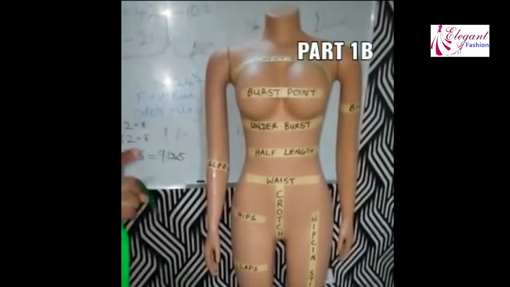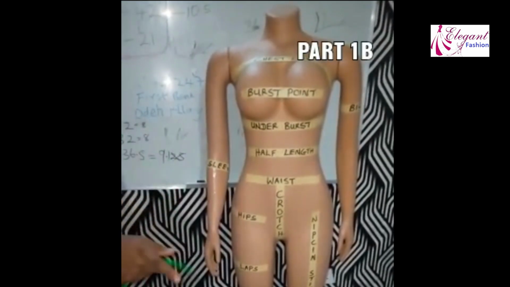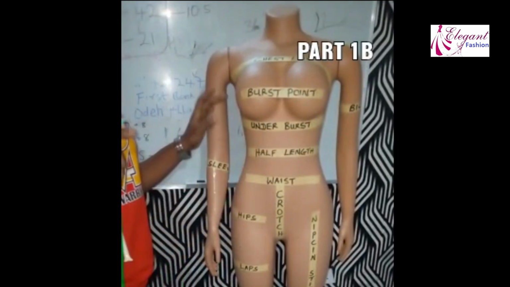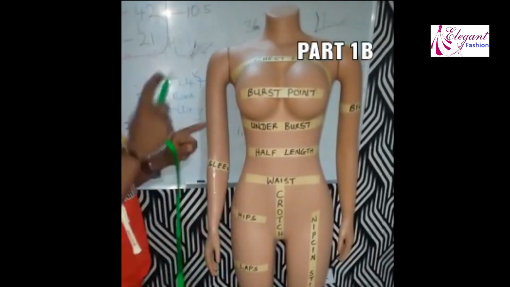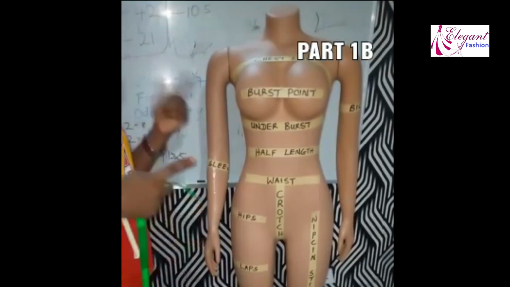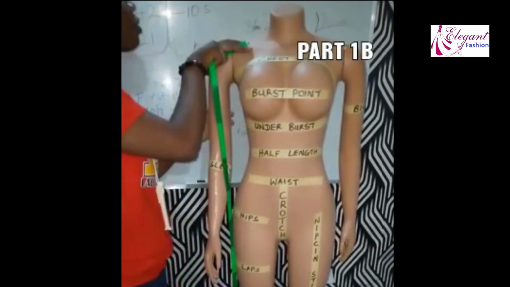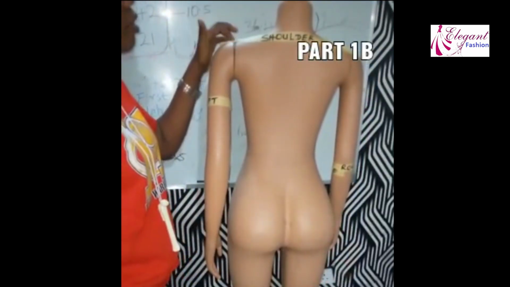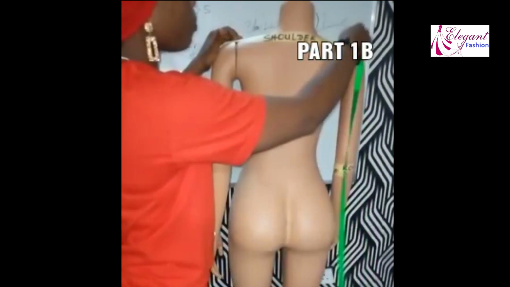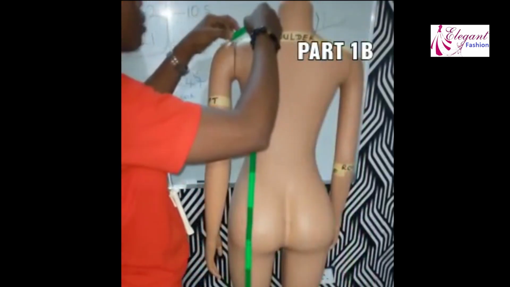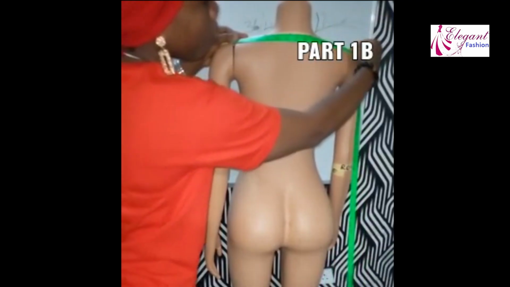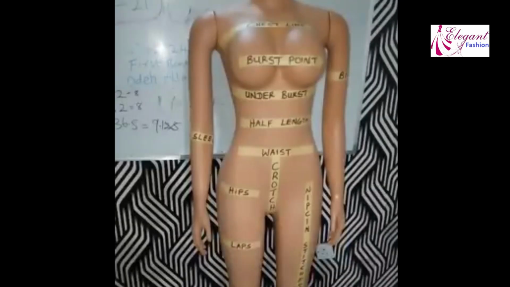Another important measurement that you need when you're making a free dress is your shoulder measurement. Very important, because you take all of those measurements from your shoulder measurement. So how do you take your shoulder measurement? If you check your shoulder, there's one shoulder bone here, there's one shoulder bone here. So for your shoulder measurement, you put your measuring tape at one shoulder bone, cross it to meet up with the other shoulder bone.